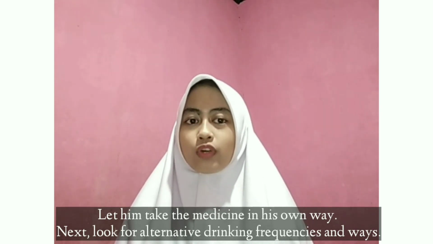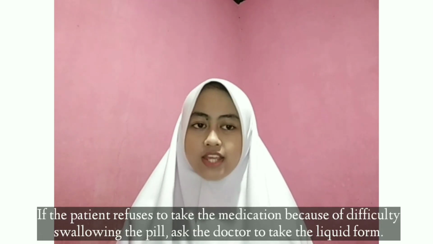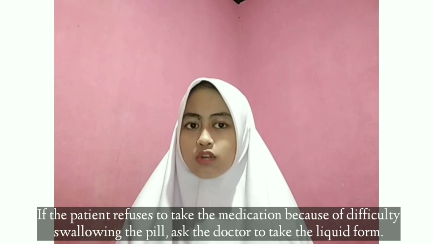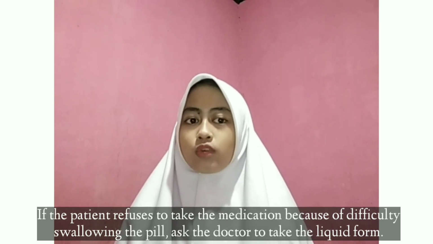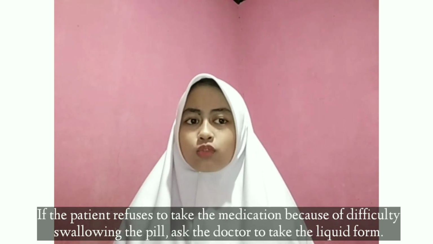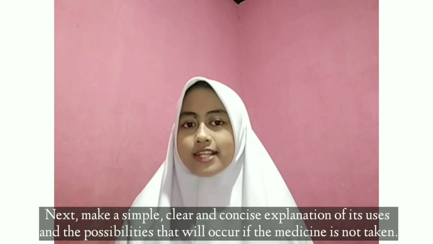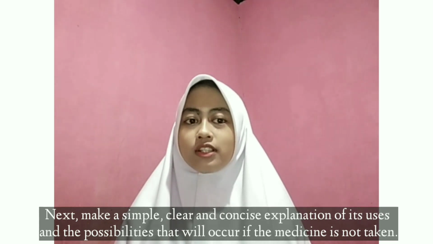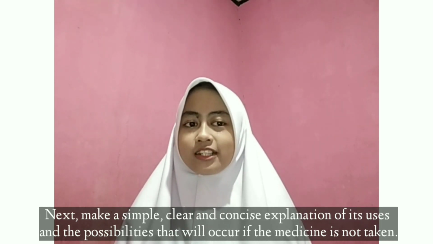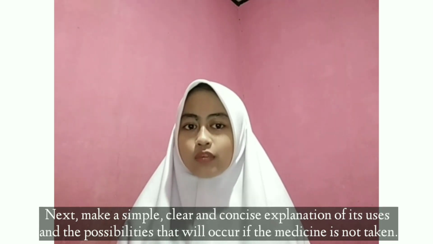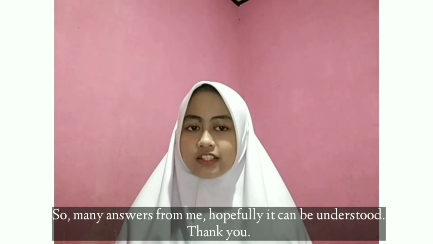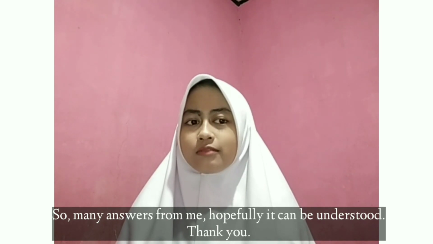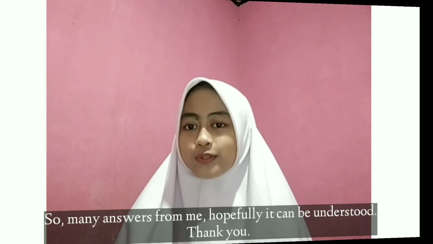Next, look for alternative drinking frequencies and ways. If the patient refuses to take medication because of difficulty swallowing the pill, ask the doctor for the liquid form. Next, make a simple, clear, and concise explanation of its uses and the possibility that will occur if the medicine is not taken. So many answers from me. Hopefully it can be understood. Thank you.